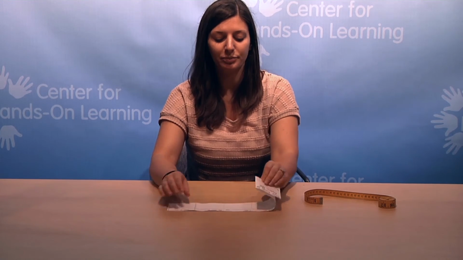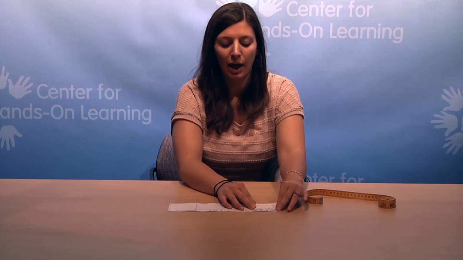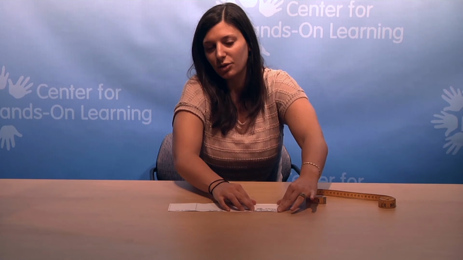Once they're finished making their books, I would make sure that they keep these in their in-class folders or their cubbies, or you can collect them and keep them in a safe place because this is something they're going to use in lesson 5.